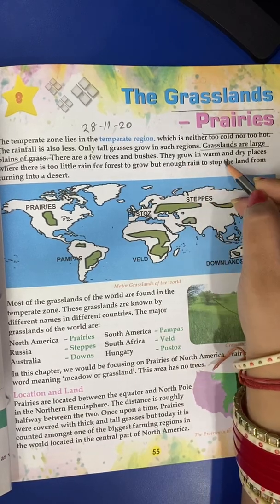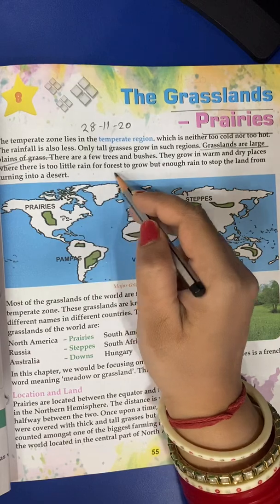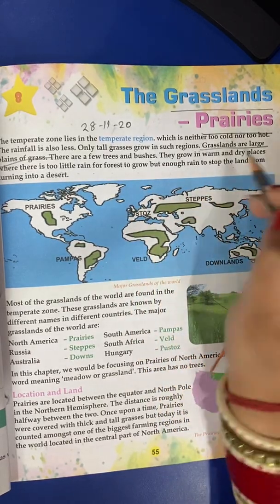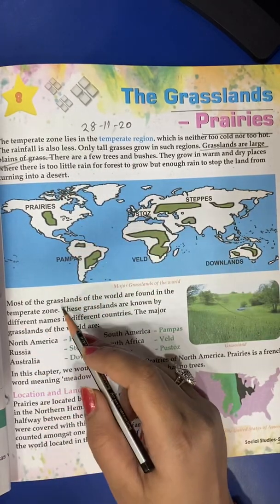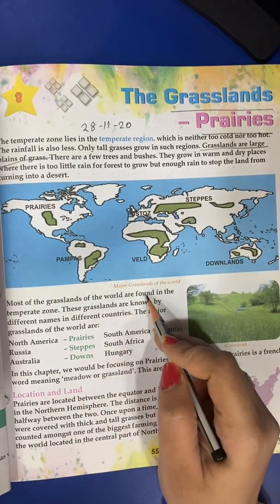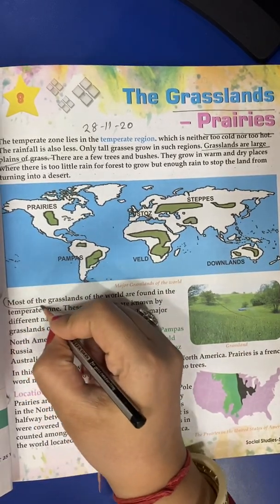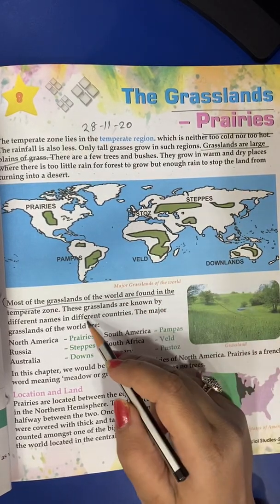They grow in warm and dry places where there is too little rain for the forest to grow, but enough rain to stop the land from turning into a desert. Most of the grassland of the world are found in the temperate zone.